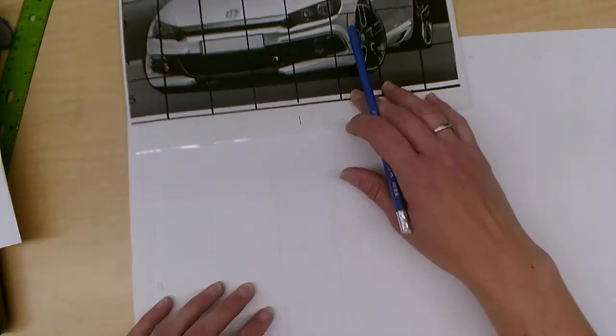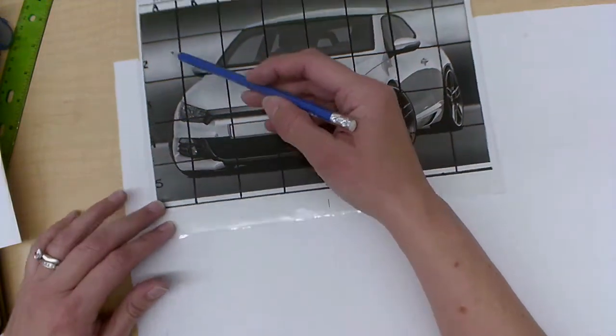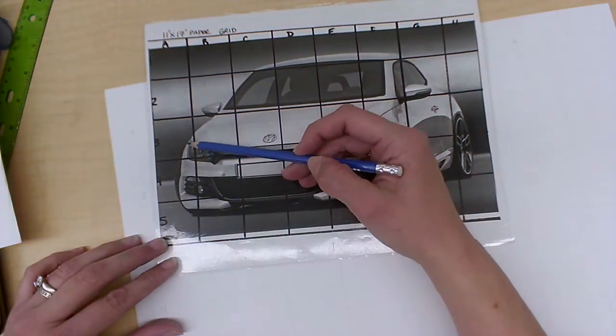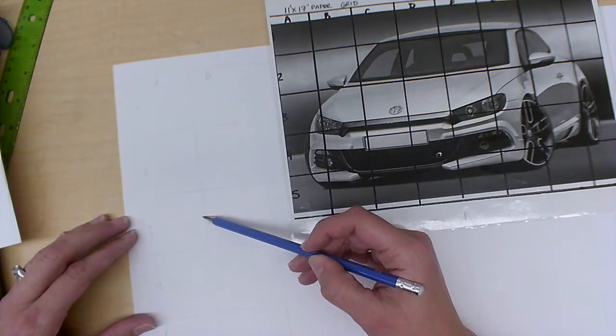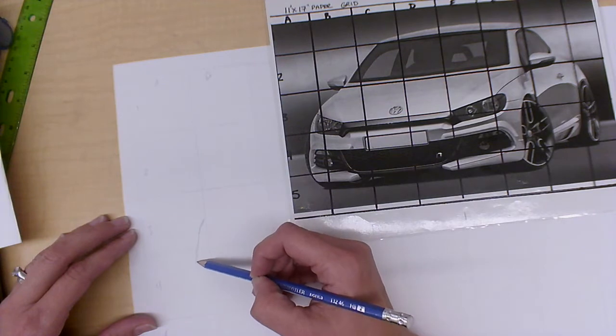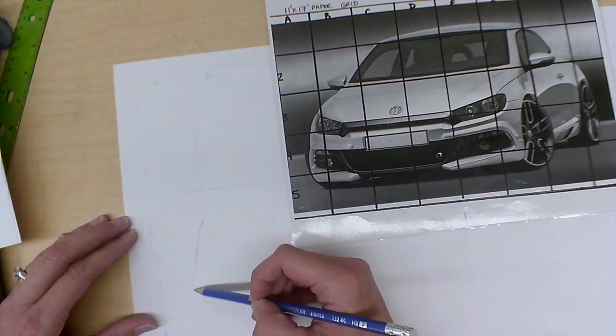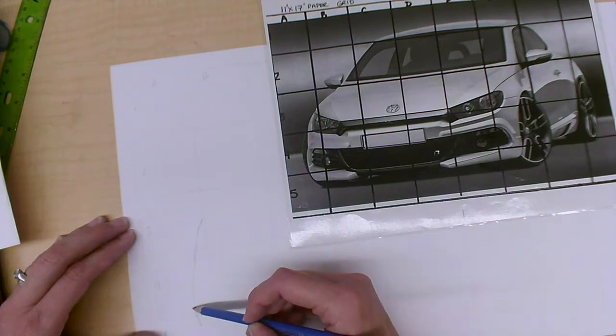So when I look at my picture, I see that the edge of the car is at A3 approximately. So I'm going to go to A3 and I'm going to start drawing the contour of the car. So contour is just the outline. So I'm just at the outline over here.